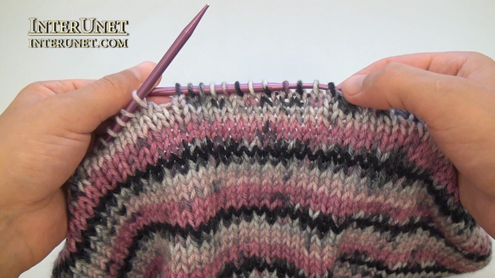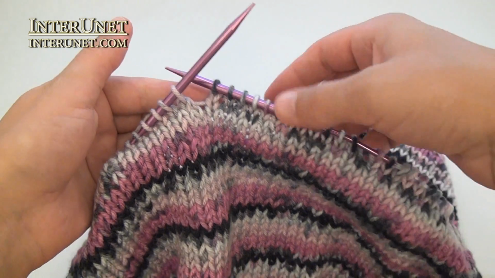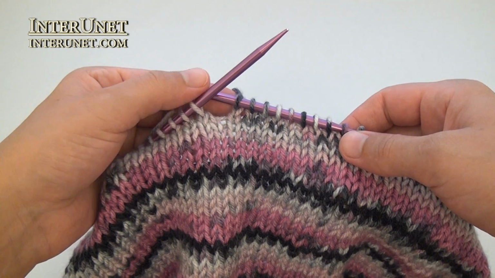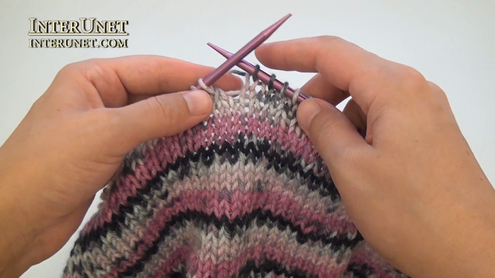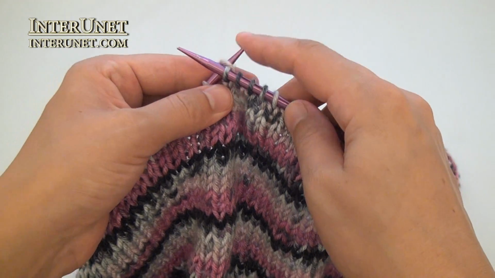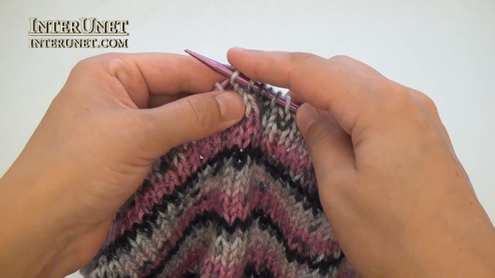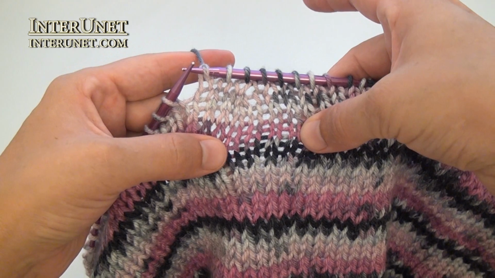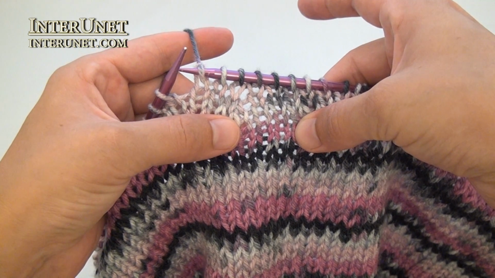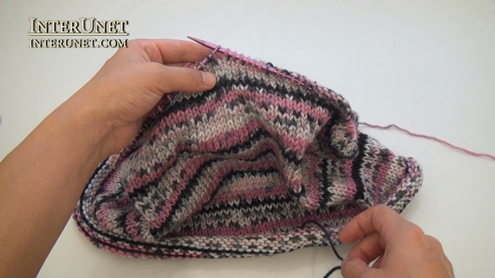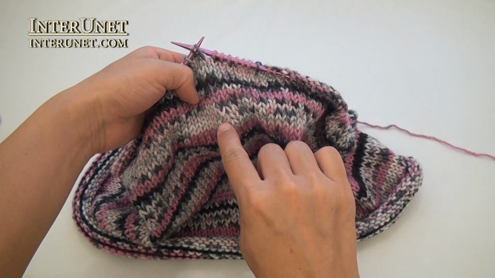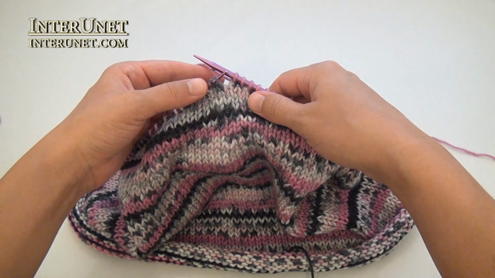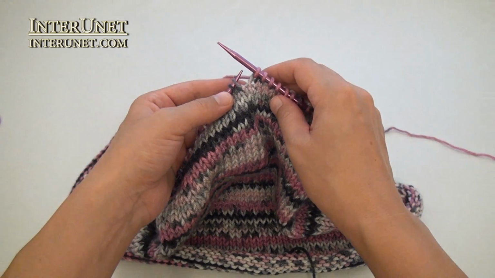Here's my very last decrease of the round, then knit 11. Here's my very first decrease of the round. Now work your rounds as your first round. Just knit all stitches to end. Here's my starting point, and after my decrease round, I knit 10 rounds, and now I will decrease 10 stitches again.